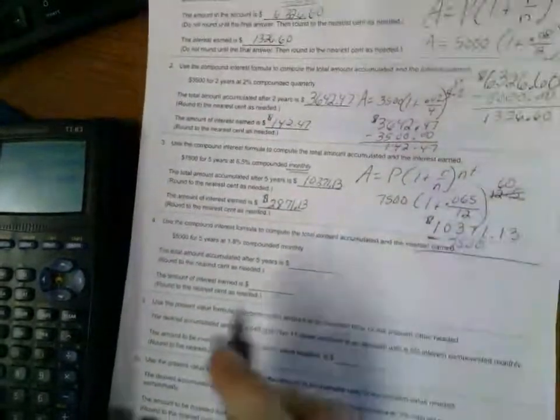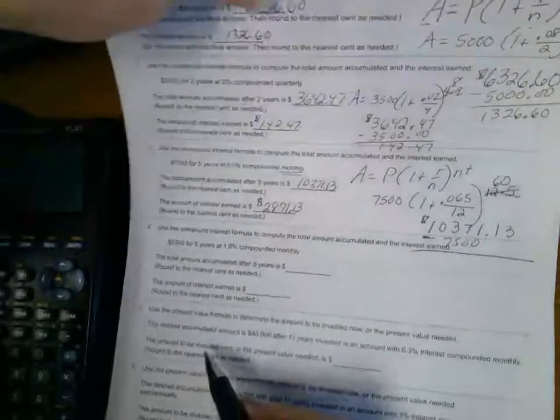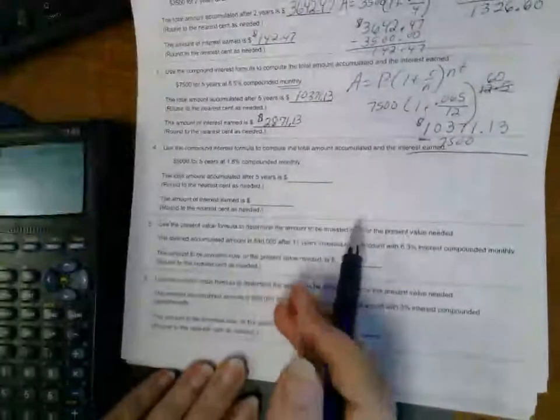All right, let's see if we continue on here. Yep, same thing on number 4. So I think I'll skip over 4 for now and move on to number 5, something different.